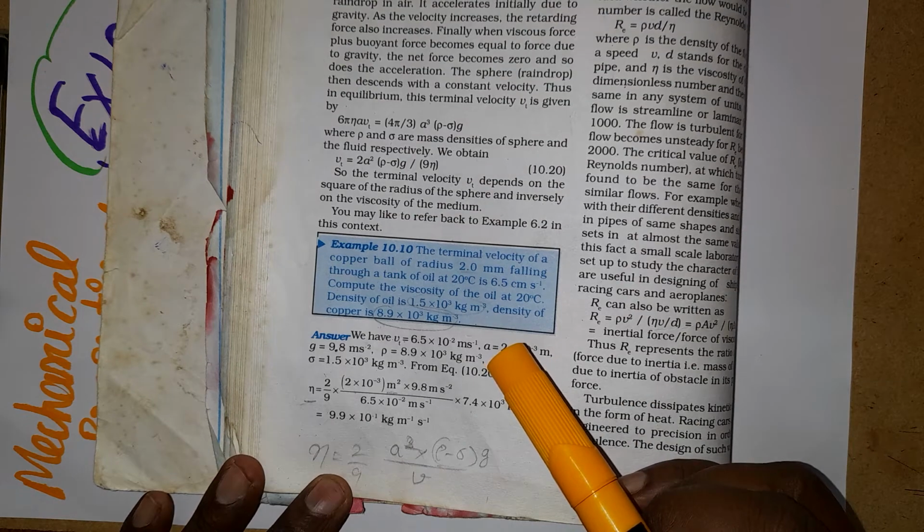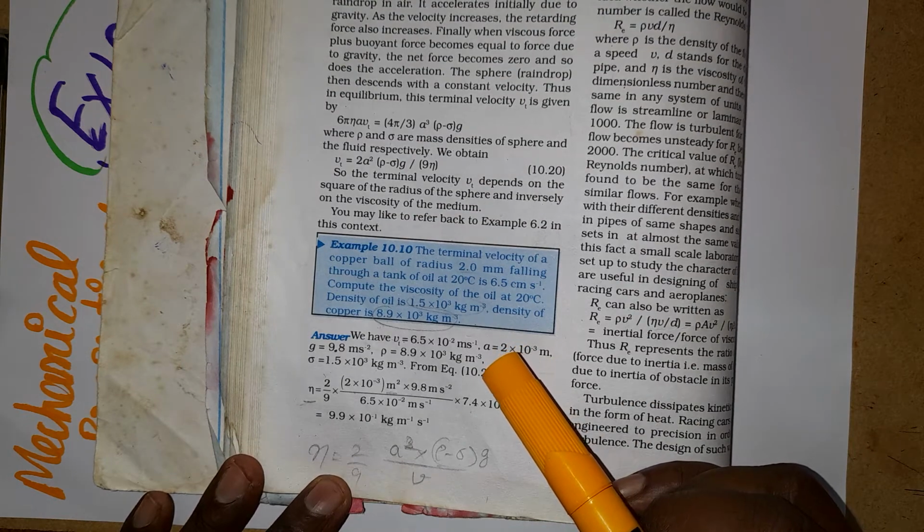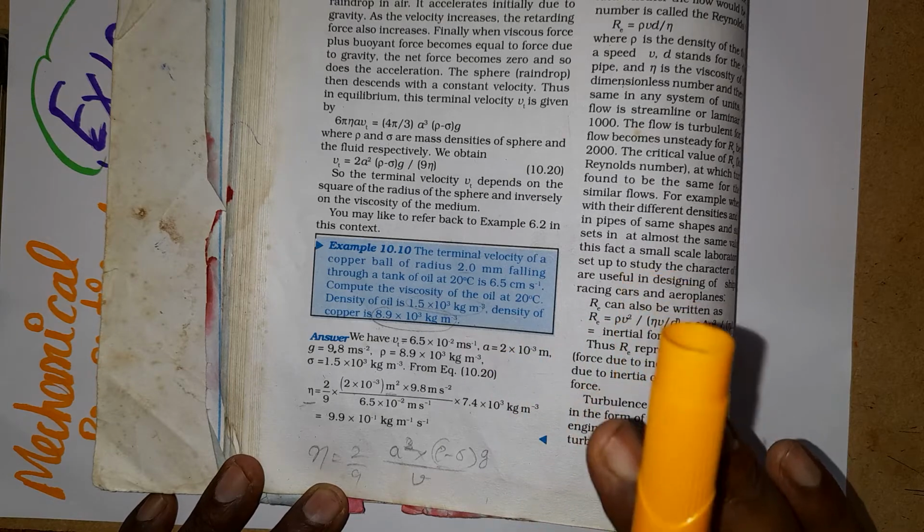Hello students, today we are going to learn the Class 11 physics NCERT example problem, 10th chapter. The 10th problem we are going to discuss asks about mechanical properties of fluids. From that chapter only, we are going to discuss the answer. First of all, we'll see what the question is.